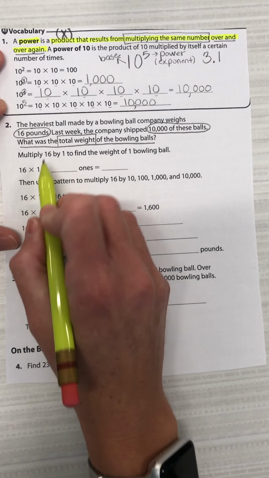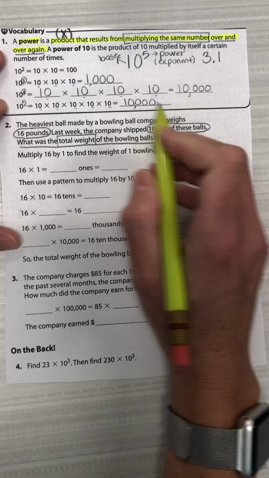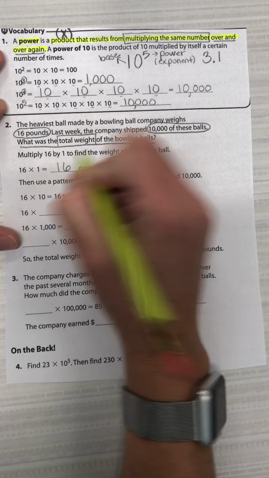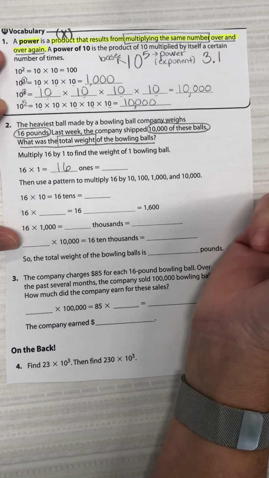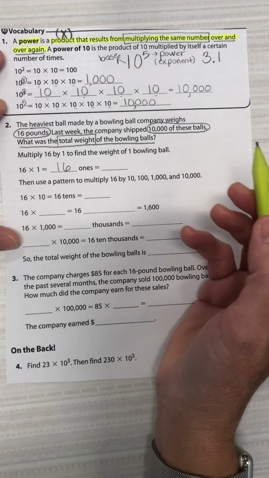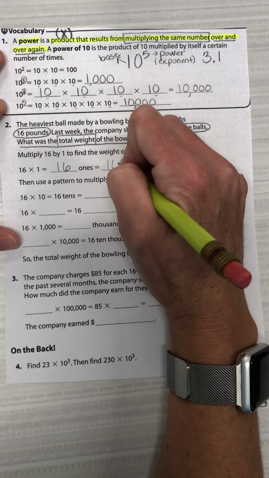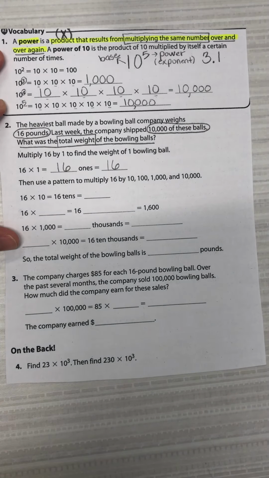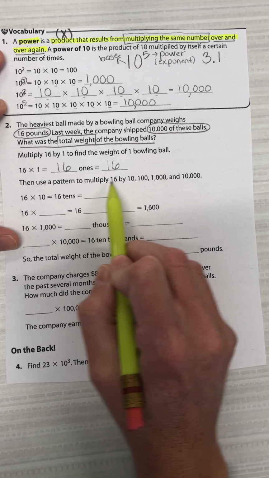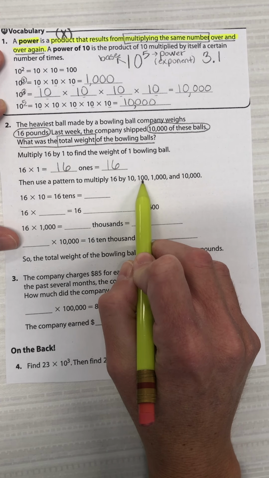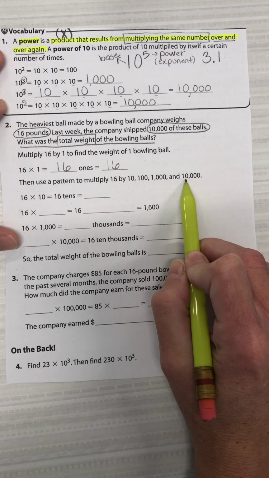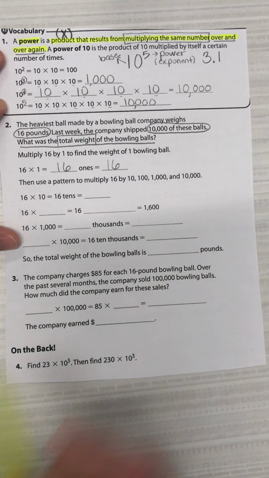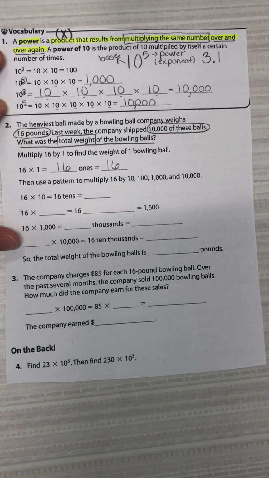If I know that 16 times 1 is 16, that's the same as saying 16 ones is 16. But if I use patterns to multiply 16 by 10, then 100, then 1,000, I could get to the 10,000 that I need to multiply it by thinking this way.